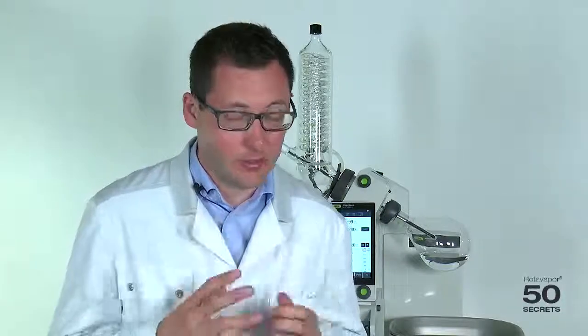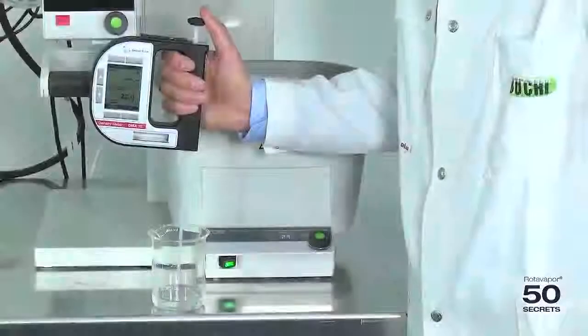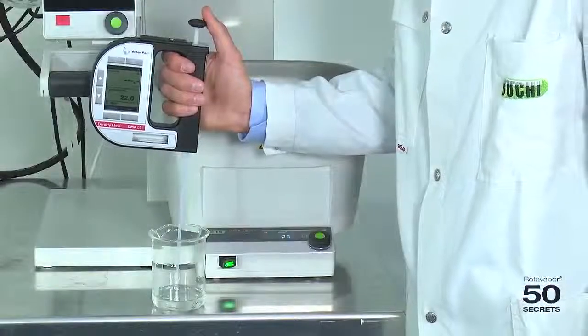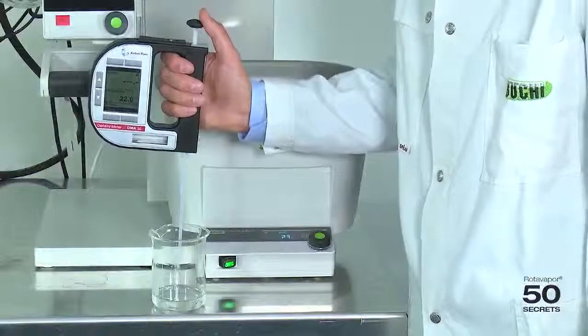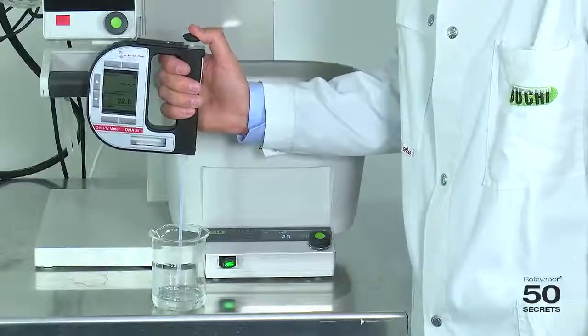Today's secret is about challenging distillations. We would like to explain azeotropes, we would like to explain solvent mixtures, and we would like to perform an experiment on the rotovapor. This is the substance we begin with. It's ethanol, technical ethanol. We would like to measure the density and therefore the percentage of ethanol in it.